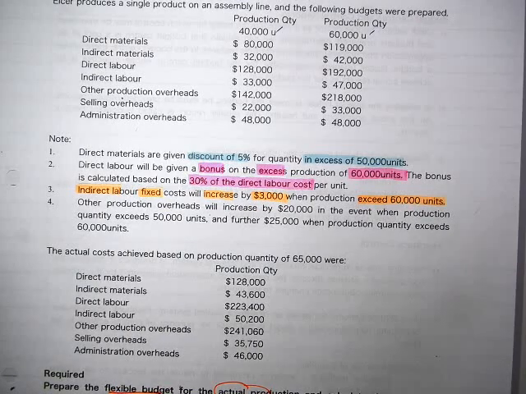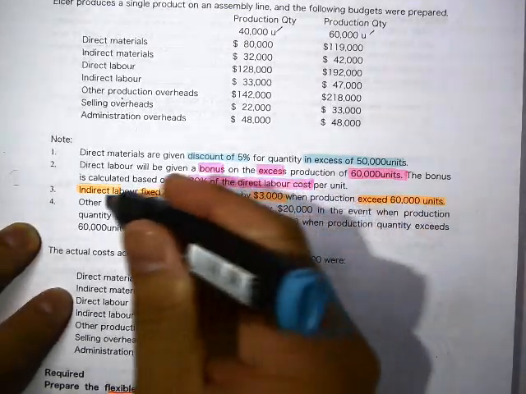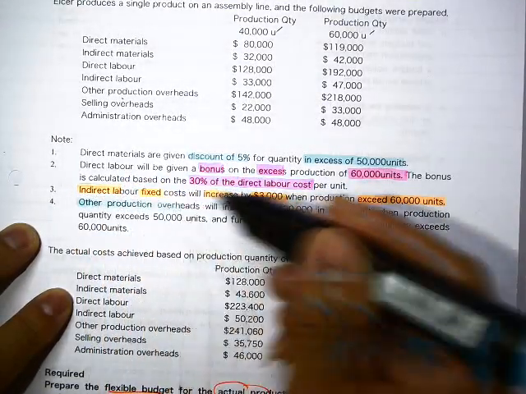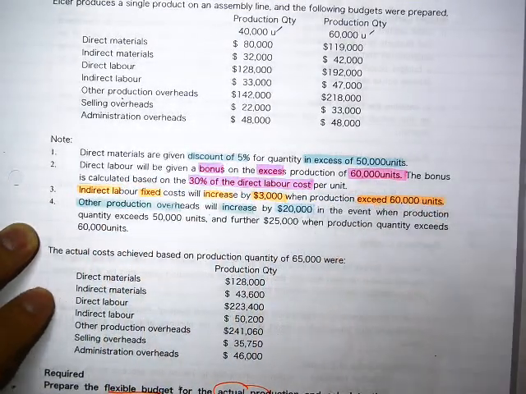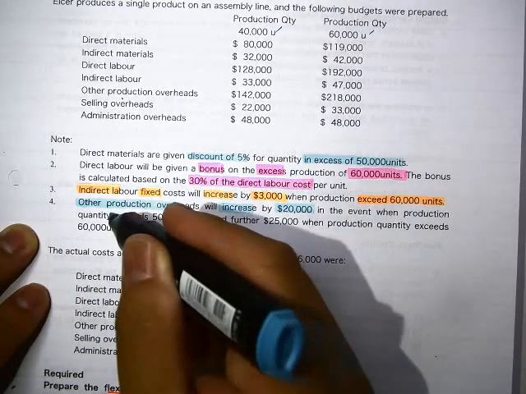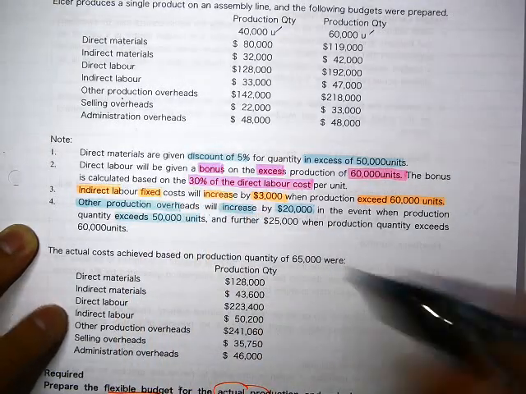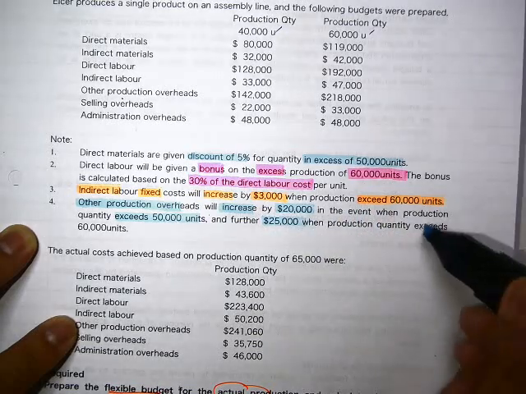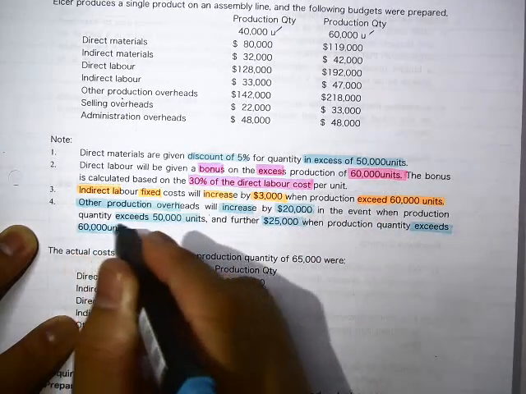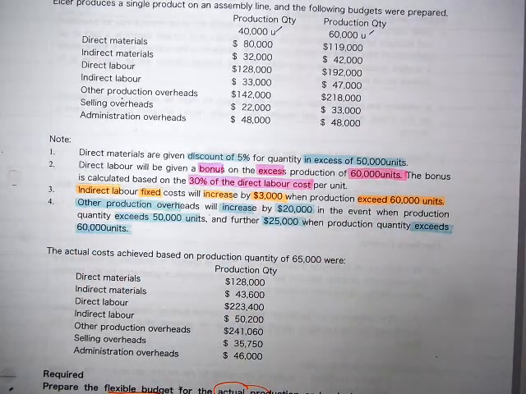Other production overhead will increase by 20,000 when production exceeds 50,000, and another 25,000 when it exceeds 60,000. These are the stories that will add up to your adjustments.